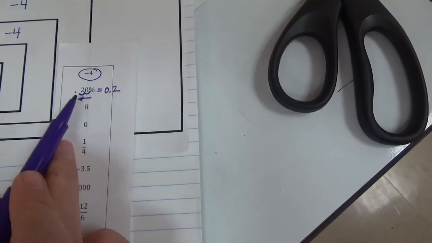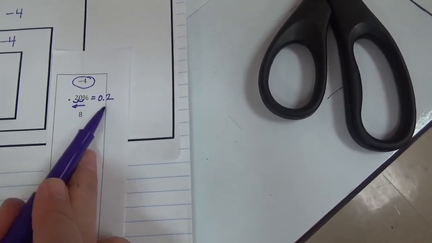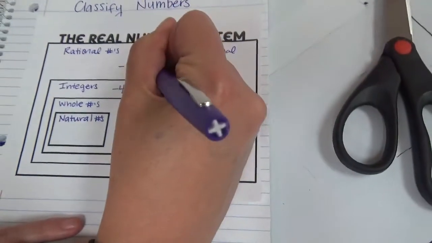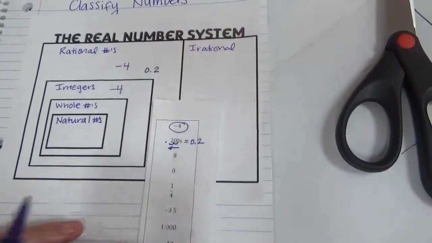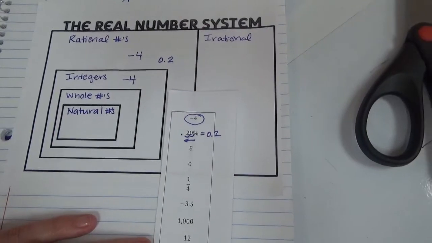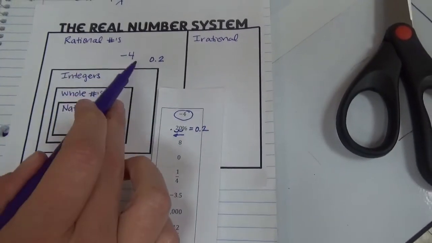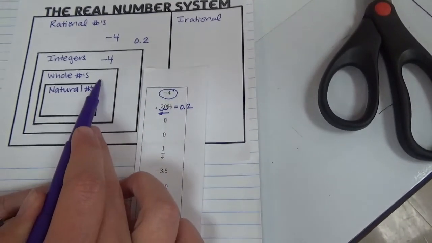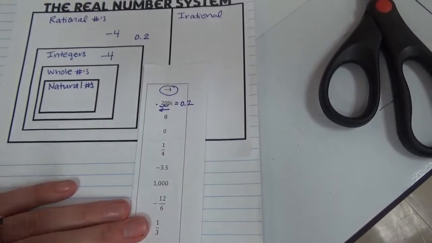So I'm going to put 20% in the rational numbers. Any number that simplifies down to a decimal or becomes a decimal goes into rational. 0.2 cannot go into integers, it cannot go into whole numbers or natural.